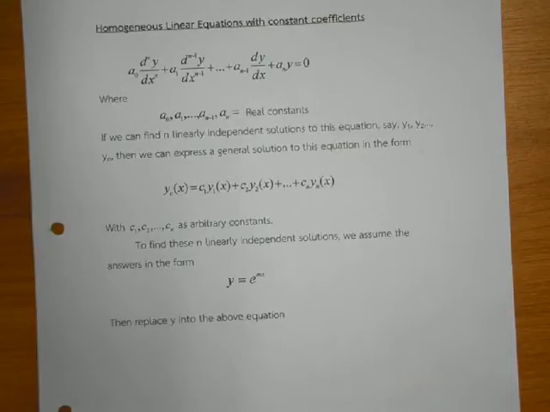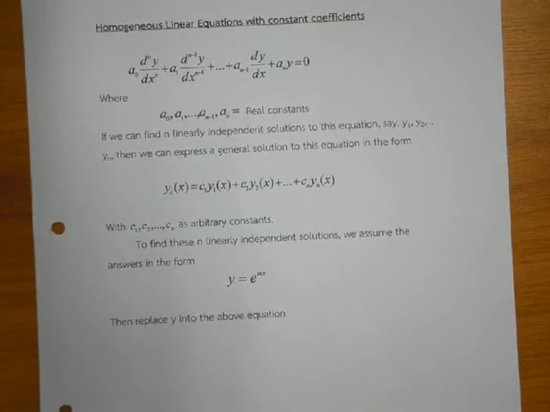But how can we find y1, y2 to yn? The way to find this is that we assume that y is equal to exponential of mx. So this is the way that we are going to find the solution for a homogeneous linear differential equation with constant coefficient. Okay? We assume that y is equal to exponential of mx, where m is an arbitrary number. It could be any number. By this definition, you should be able to find n values of m.